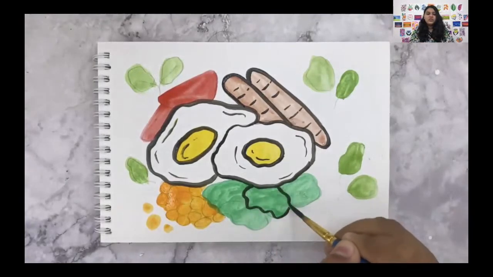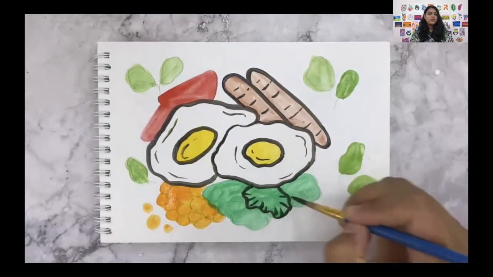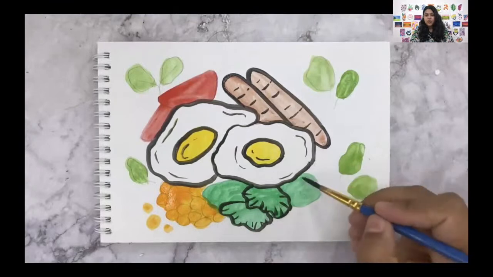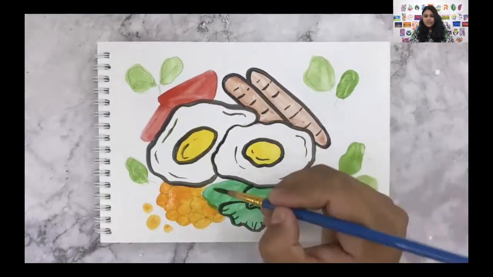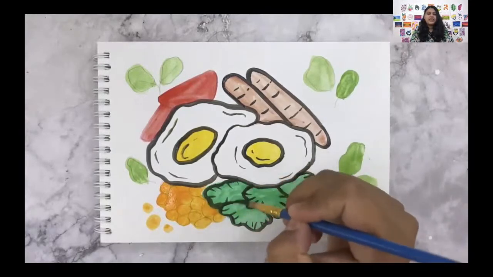Next, I'm moving on to my greens. Like I mentioned, this could be spinach, this could be lettuce, it could be anything. But in order to give that leafy look, I'm just adding in a few lines coming in on those curly areas in order to make it look like it's kind of scrunched up, or kind of all over the place. I'm just adding that in.